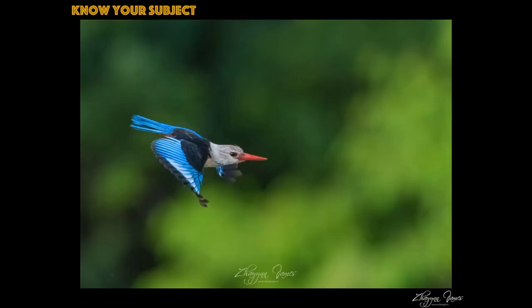Capturing shots of very fast-moving birds like this woodland kingfisher in flight. I didn't know about the behavior of this bird. This was the first time that I saw it. But what we observed was this: it would sit on a bush and it would fly down. This is not eating, this bird doesn't eat fish per se. It eats any little lizards, any insects and stuff like that.